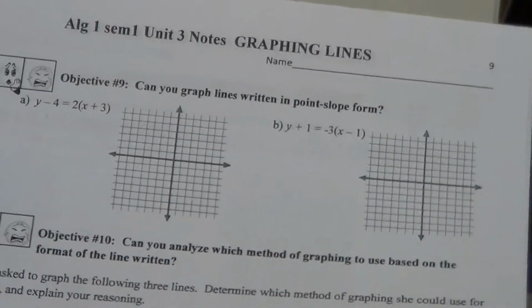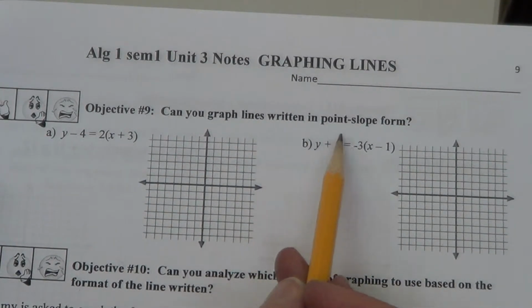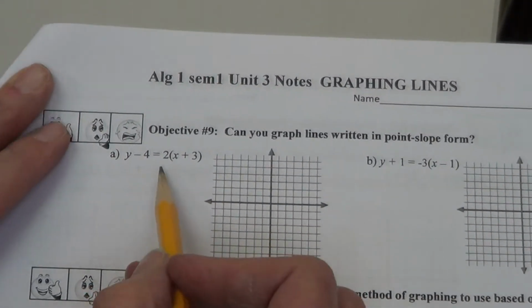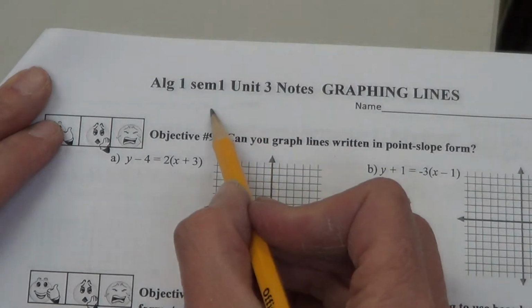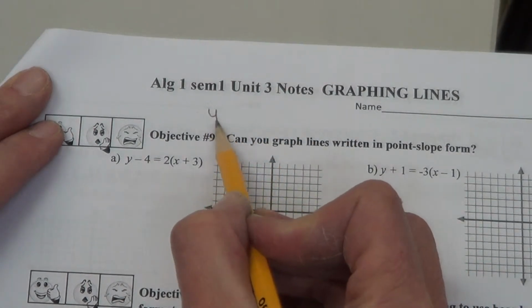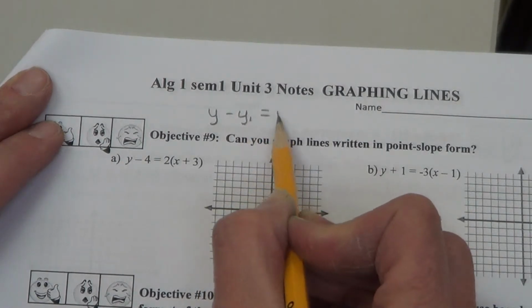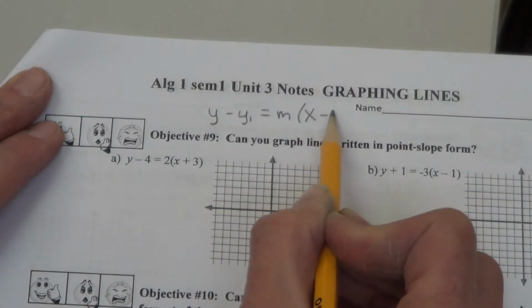Now, in the notes, I have you graph lines written in point-slope form. So what I'm looking for you to do is find the point and find the slope out of this. If you go back to our formula from the previous page, it was y minus y1 equals m times x minus x1.